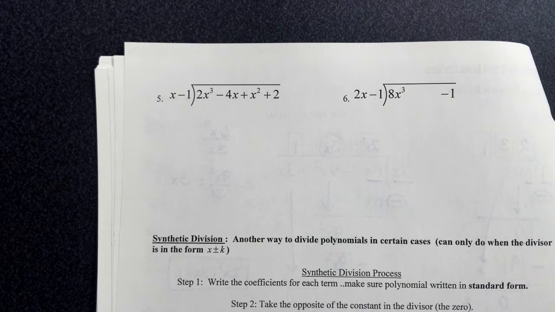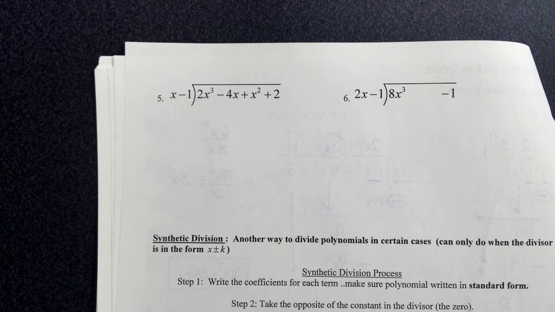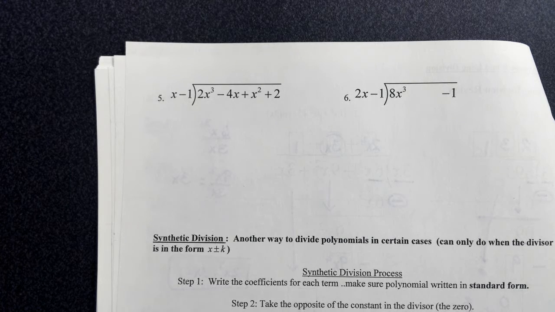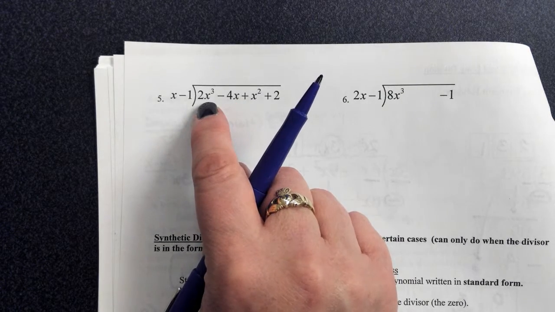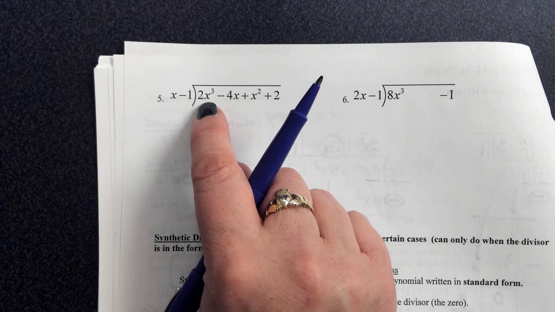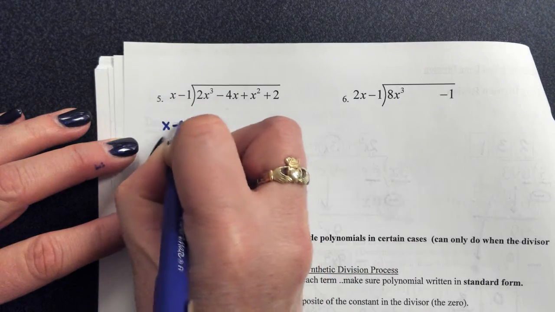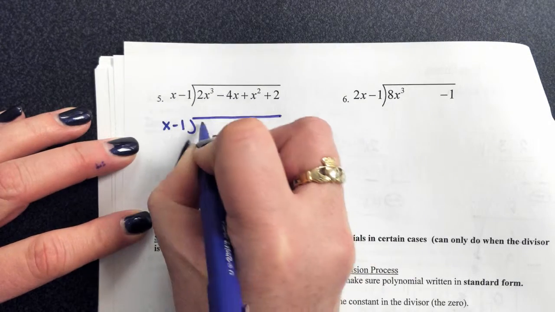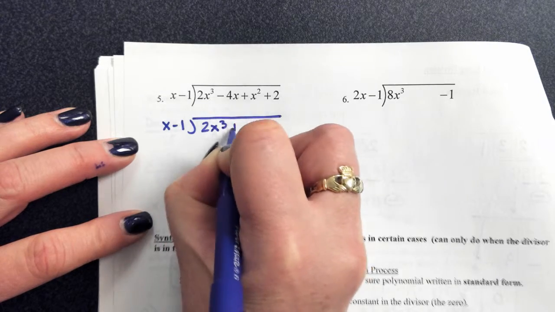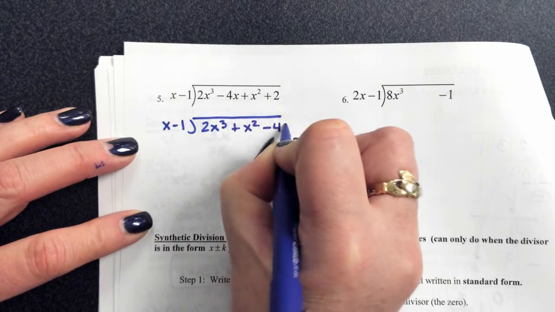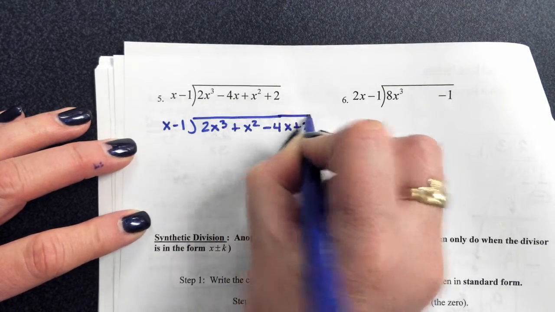What's the issue with the polynomial that's underneath the division sign on this one? It's not in standard form. The big thing is, guys, you want to make sure that your polynomials are written in standard form. And when I say standard form, remember, you want those exponents for x to be in descending order, largest to smallest. Right now, the x squared is out of order. So my first step is going to be to rewrite this original problem as 2x to the third plus x squared minus 4x plus 2.